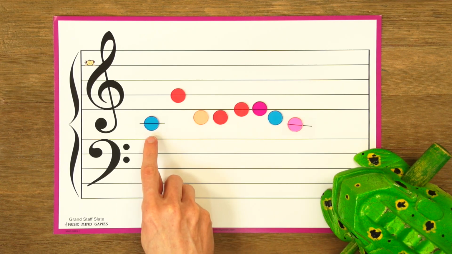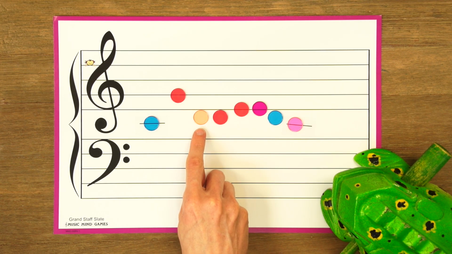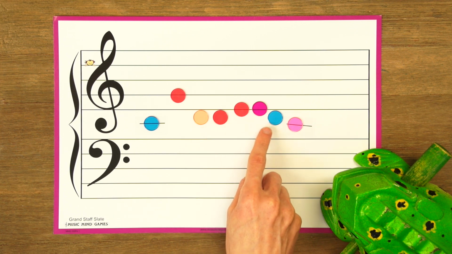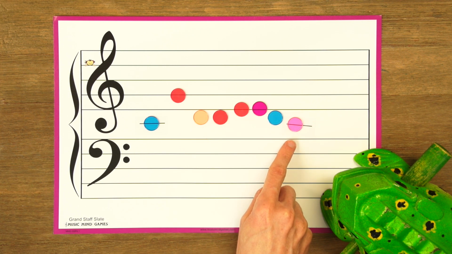Since this is a step above C, what letter would this note be? If you said D, you're correct. Let's sing the letters now together. Ready, go. D, D, E, E, D, C.